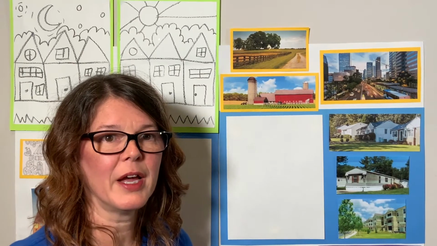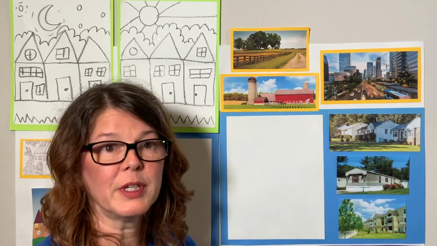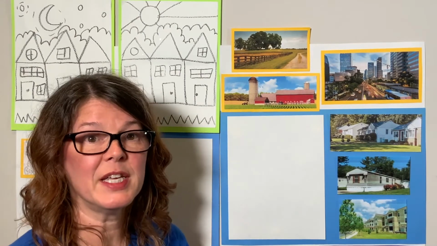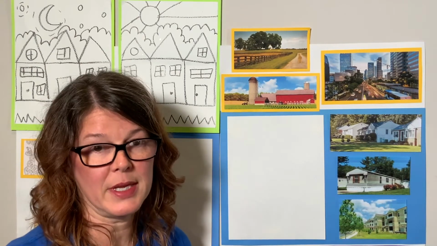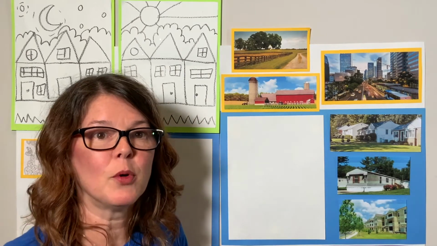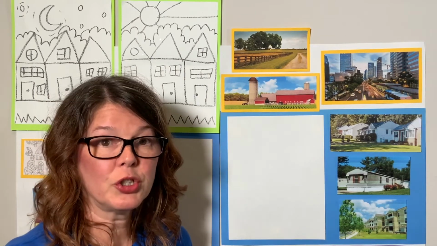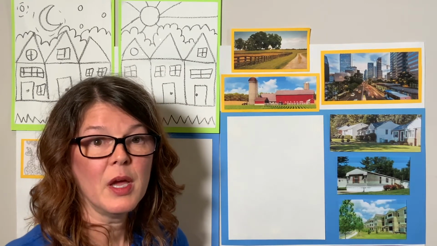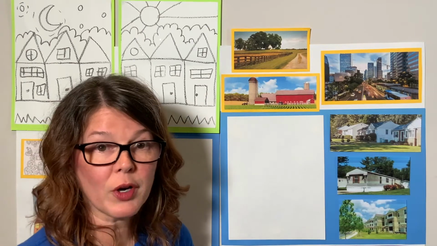If you guessed tall buildings, that would be correct. So a city, an urban community, is usually a city community with lots of tall buildings. It's a community that people live in that is larger and more crowded than a town or a rural community. It is a city like New York City.